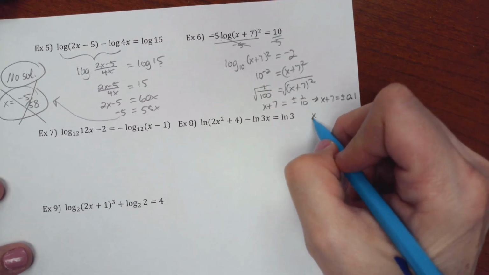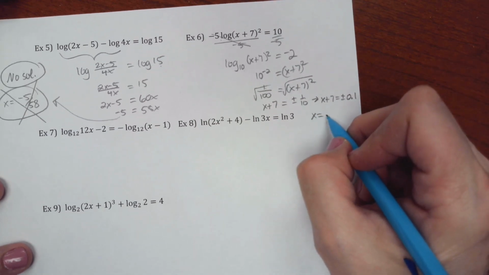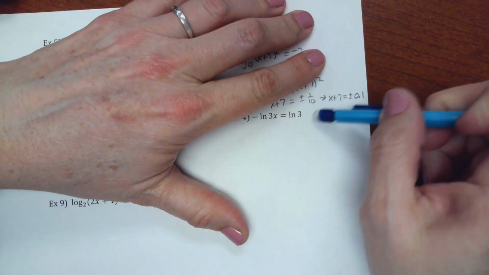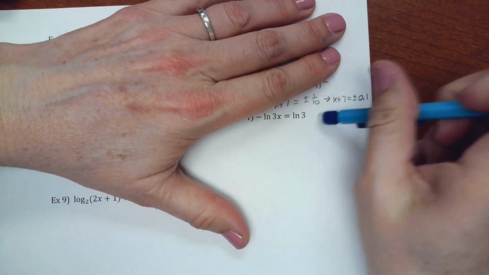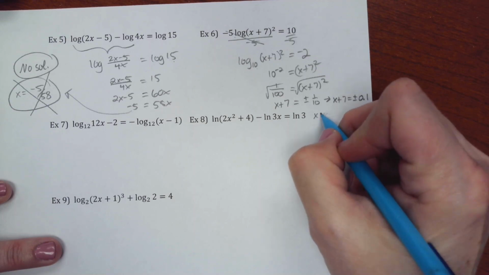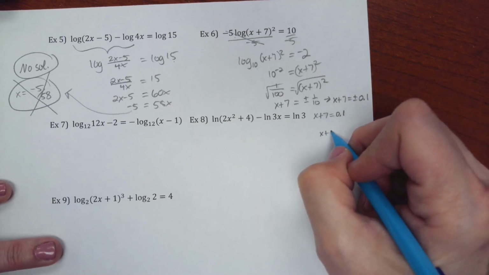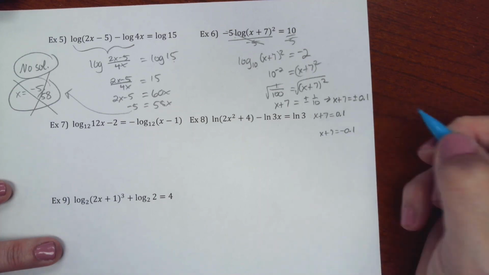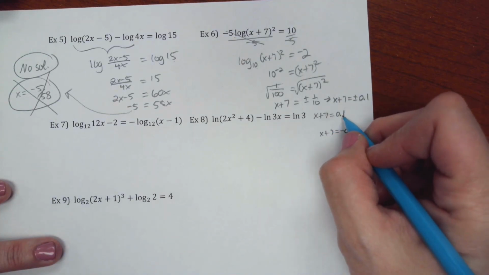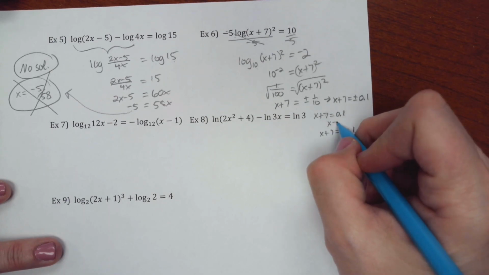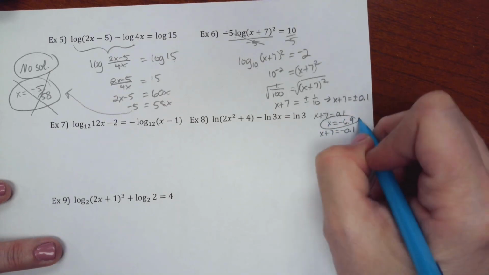So let's see, I get 2 answers. So I basically get 2 equations here. It's easy. So I get either x plus 7 equals 0.1, or I get x plus 7 equals negative 0.1. So in this situation, when I take away 7 from 0.1, I get negative 6.9.